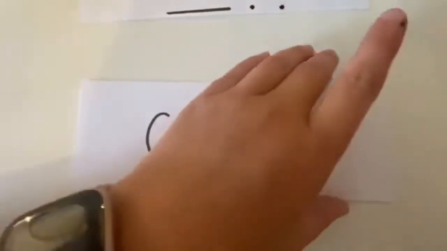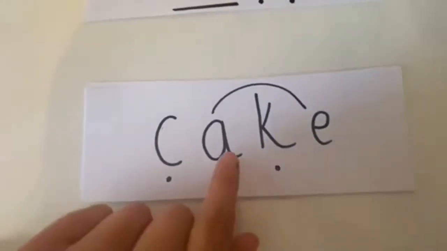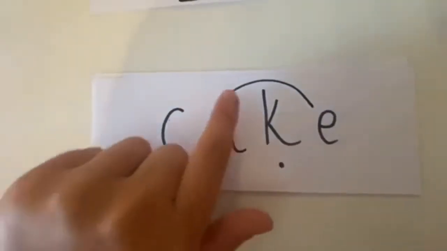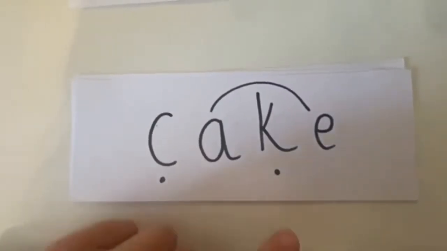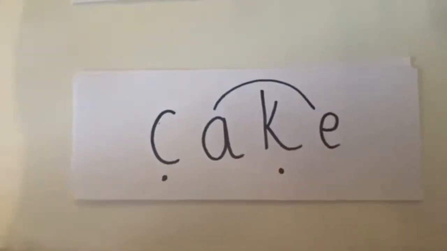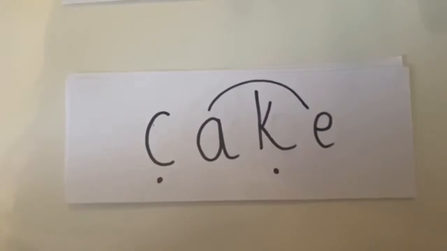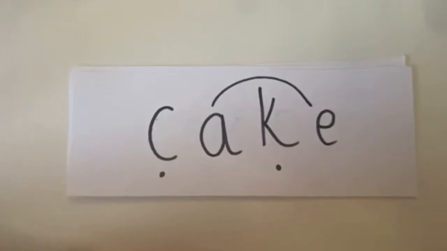Here again, this is just a regular word, except this time we've used a split digraph. I have talked about this in a previous video, but I will just go back through it in case you didn't watch the last video. What this means is it makes one sound, but the letters don't sit together. So we have c, a, k, cake. Now what we say in class is that the a and the e were being a little bit silly, so someone had to sit in between them. So the teacher made the k sound sit in between them because they were being a little bit silly. So they still do make just the one sound, but they're not together.